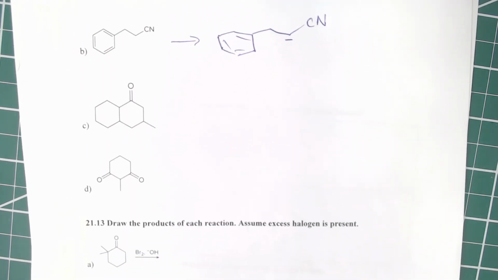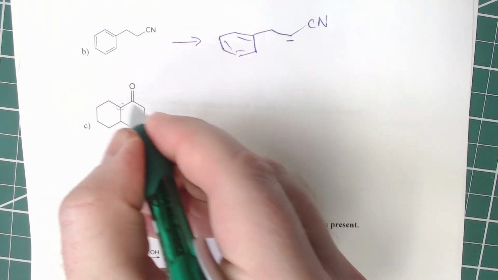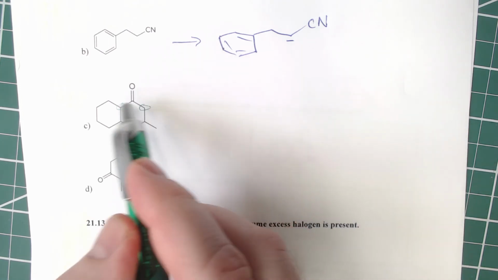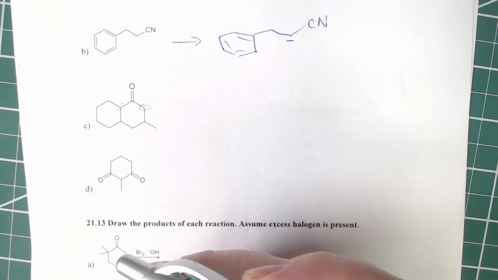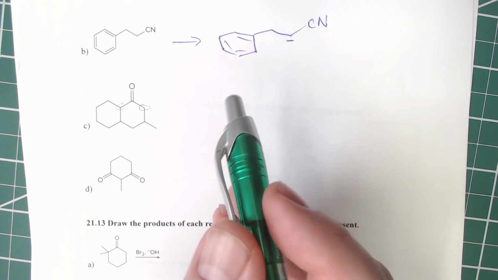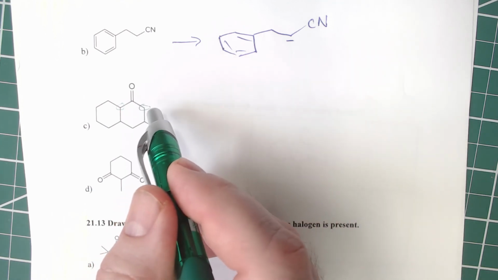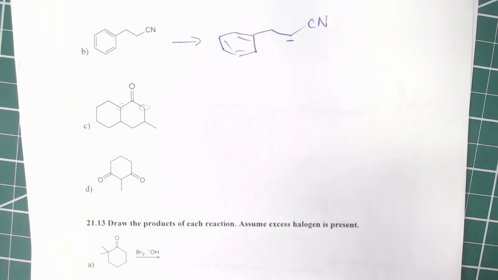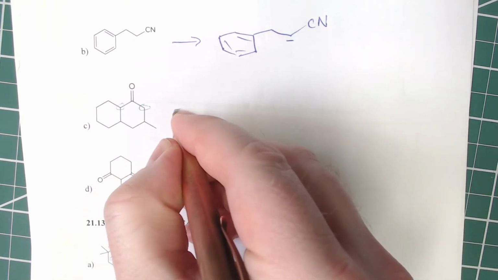All right, on this one, we've got two choices here, and I'm going to circle these in green so that it's not too bright. For those two choices, one of them will be thermodynamic and one will be kinetic. Since we're using LDA, LDA is going to give us our kinetic, which is going to be our less substituted carbon. So we should expect to put the anion there.